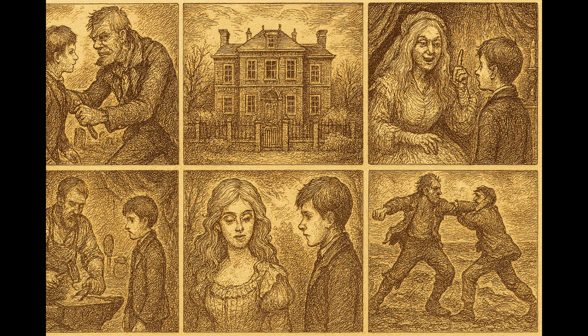It tells you everything you need to know about Pip's foundations. They're not built on love, but on these secret alliances against a shared tyrant. And this fragile, fearful stability is just instantly shattered in chapter 1. The meeting with the convict.